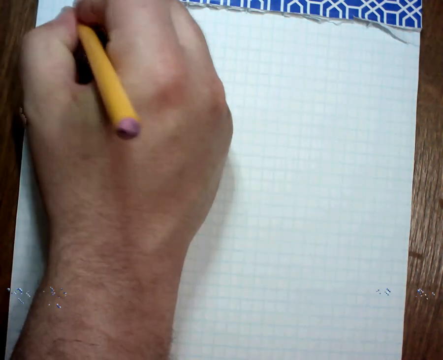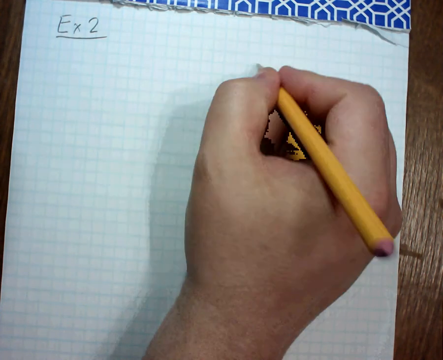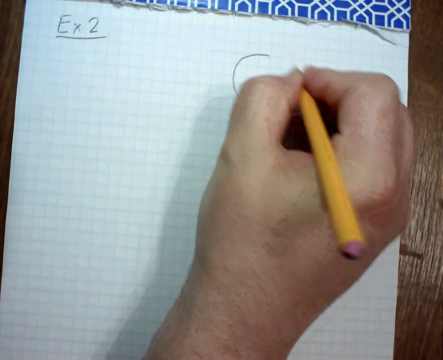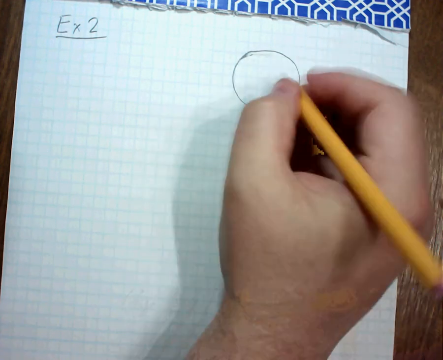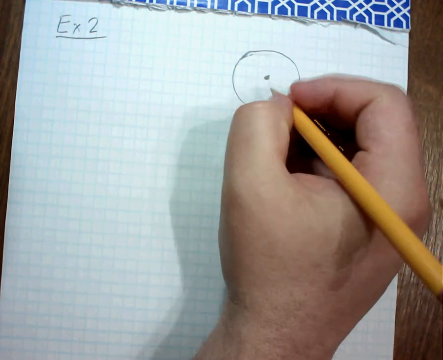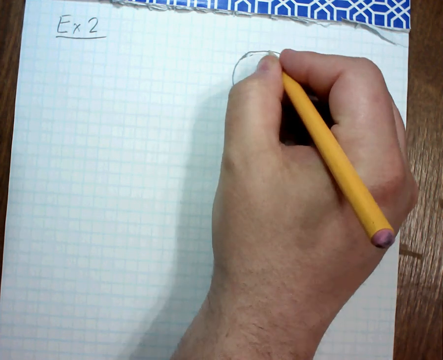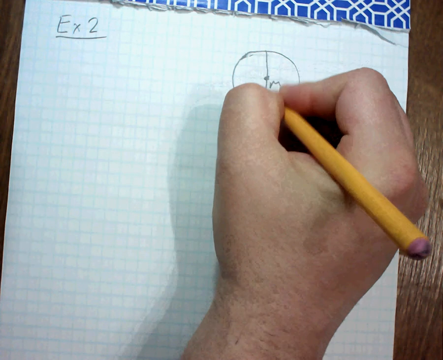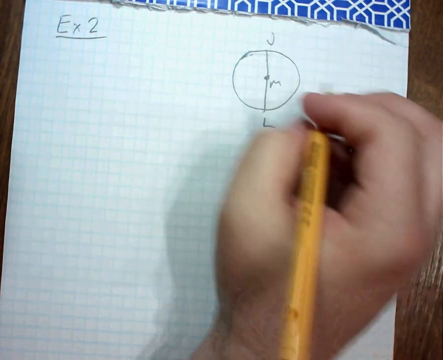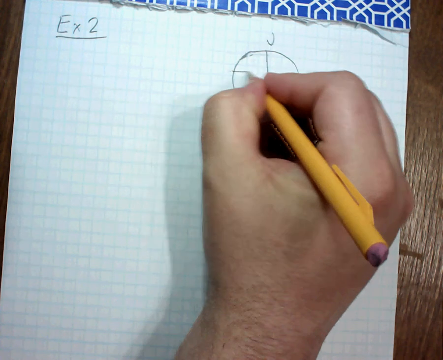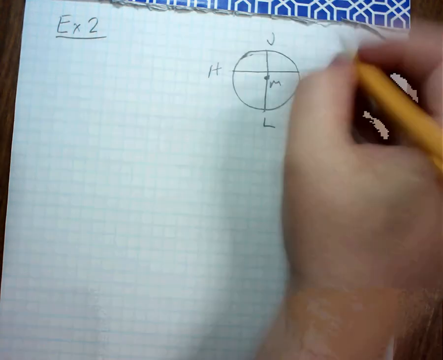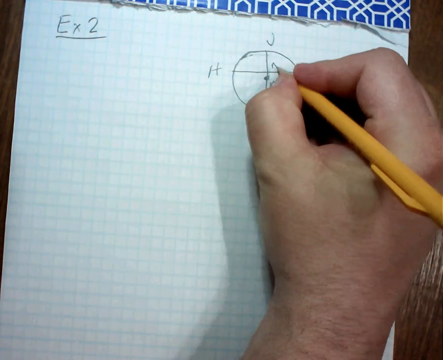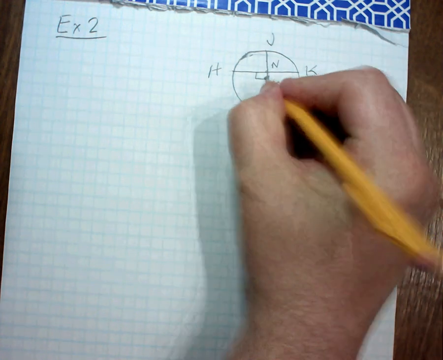So now for example number 2, where we have a circle like this, a perfectly drawn circle, and the center of this perfectly drawn circle is M. We have a diameter that goes through the circle, J, L, and then we have HK that goes through like this, and then this is the point N right here, and it's perpendicular.